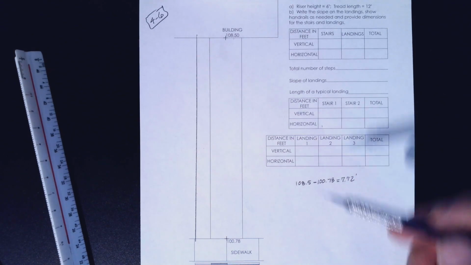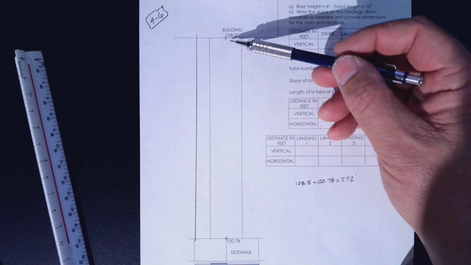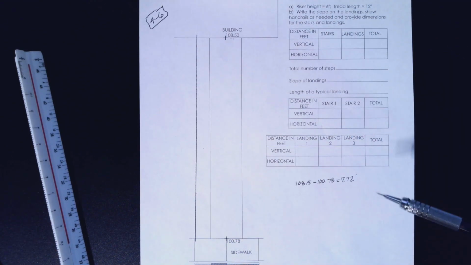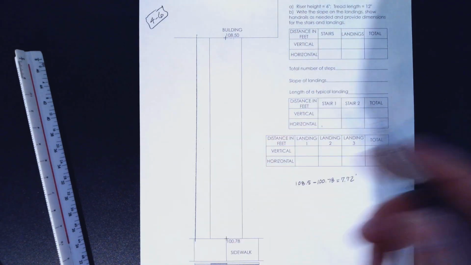I just wanted to double check that, make sure I had it right. So the drop from here to here is 7.72 feet vertically. The length is 50 feet.